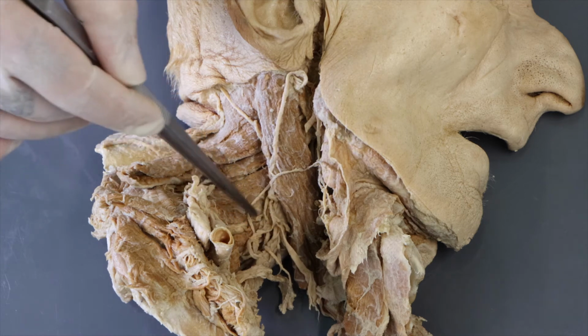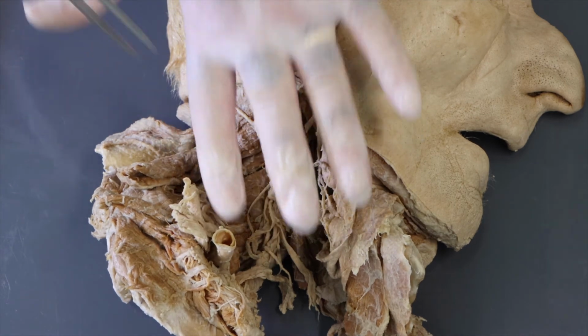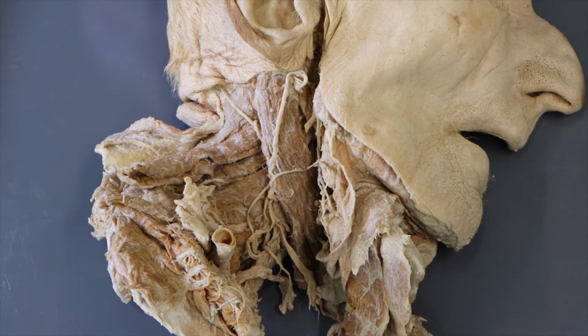So those are the three directions: the medial, intermediate, and the lateral one. This one is the medial one, supplying the skin of the jugular fossa and manubrium of the sternum.